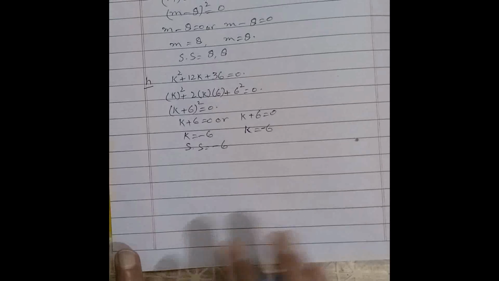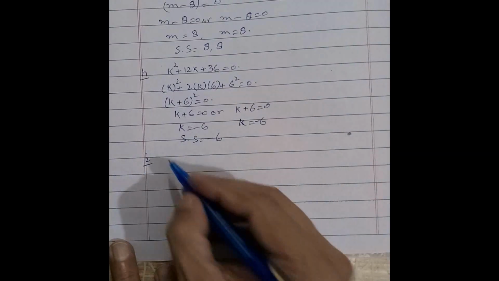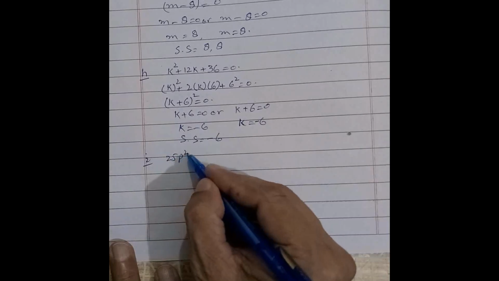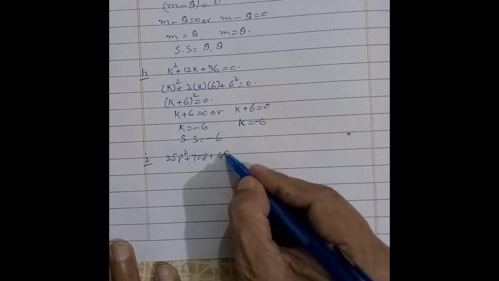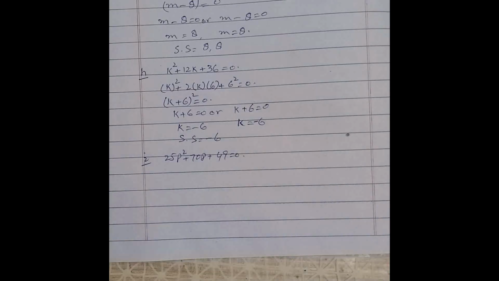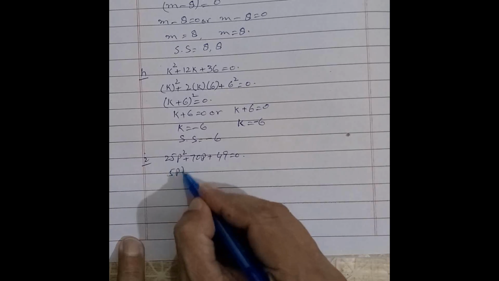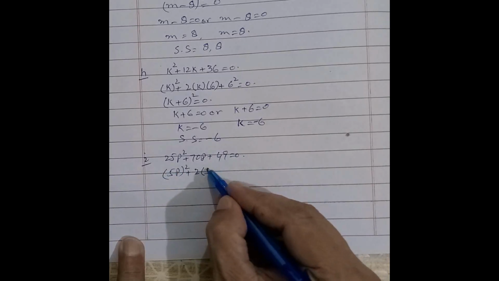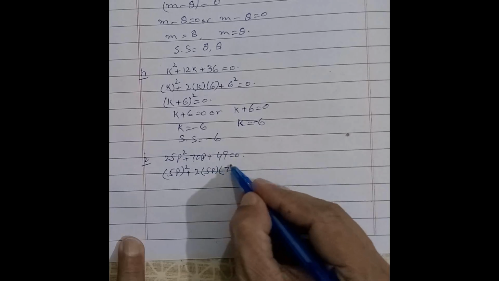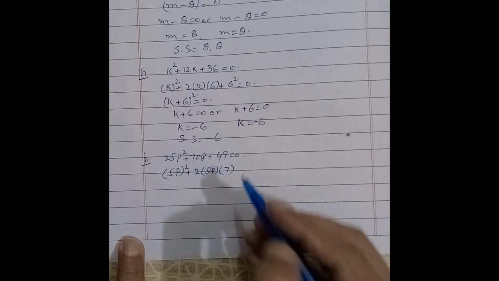And next, the i part in which 25p square plus 70p plus 49 is equal to 0. 25p square is 5p whole square plus 2 into 5p into 7. 5 2s are 10. 10 multiplied by 7 is 70p.